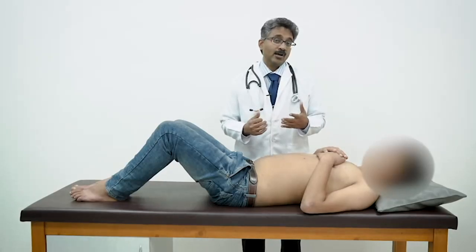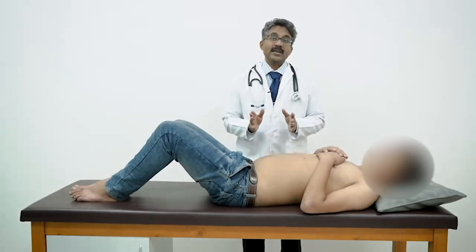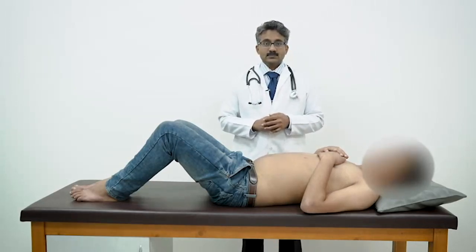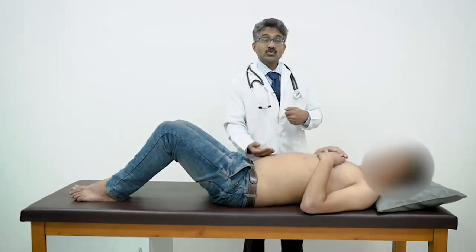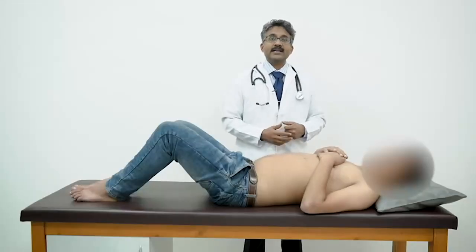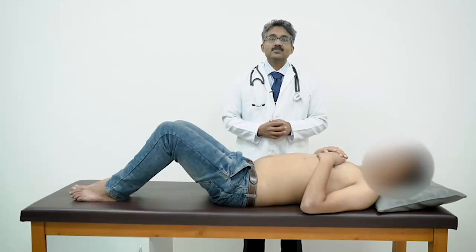Kidney is a retroperitoneal organ, it doesn't move with respiration. Spleen does move with respiration. Kidney is retroperitoneal, so you can get a resonant band of colon in a kidney swelling, but not in a splenic swelling.